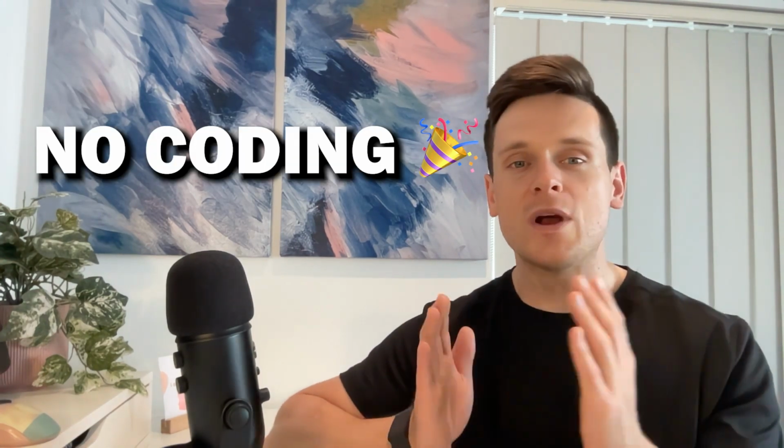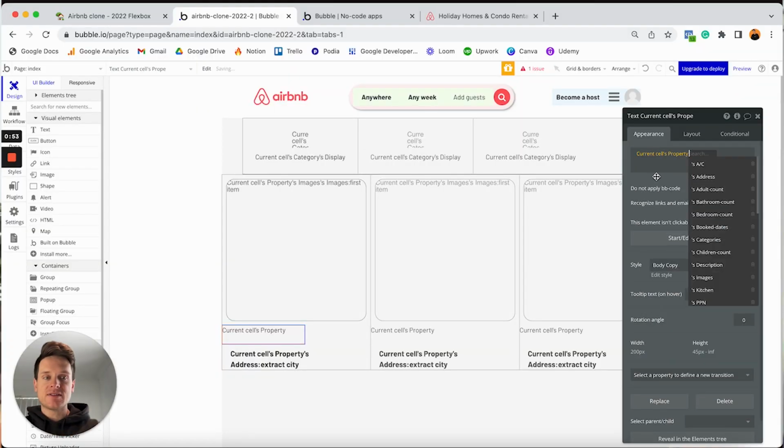Bubble is what's known as a no-code tool, which in simple terms just means it allows you to build fully fledged apps without writing a single line of code using their visual interface.